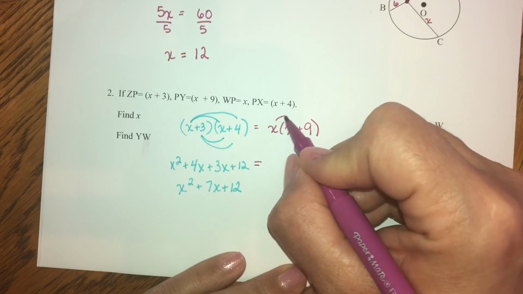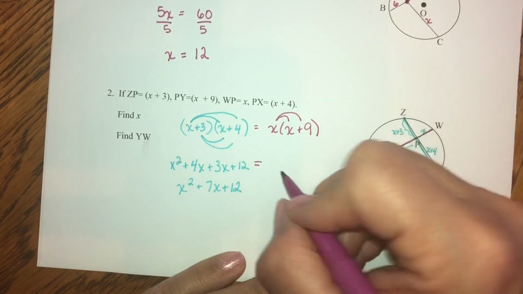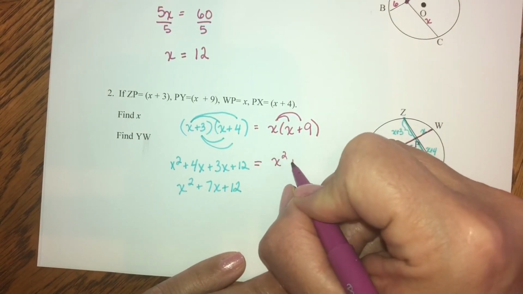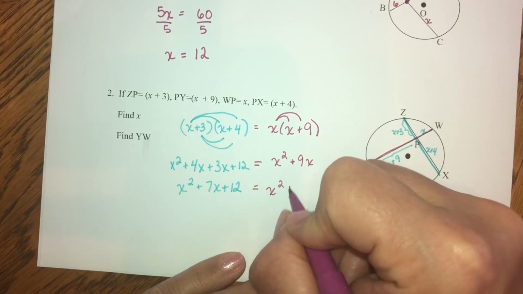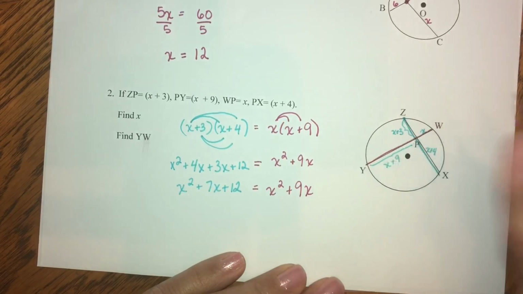So over here I can use distributive property, but I only have to do it once. So that's going to give me x squared plus 9x. So this is my equation. And now I have to solve this equation.